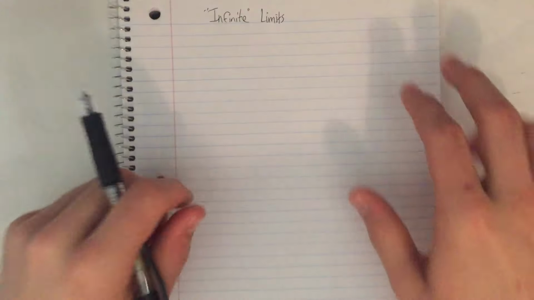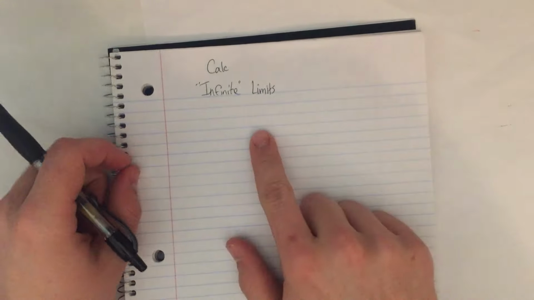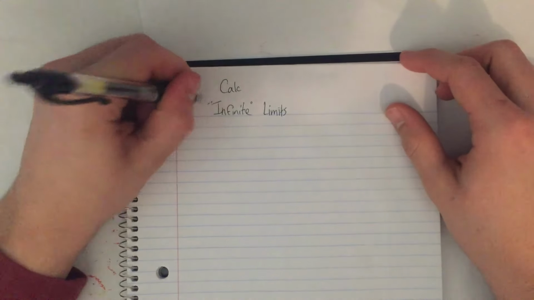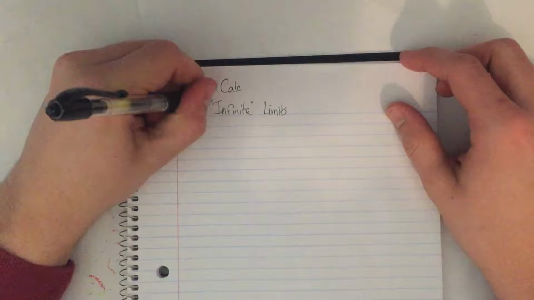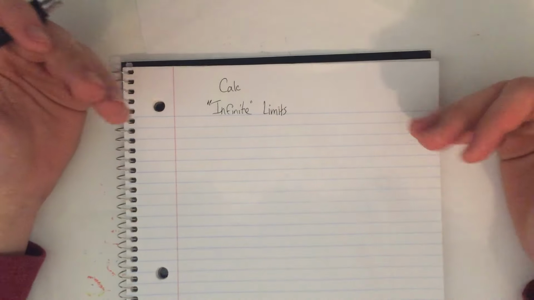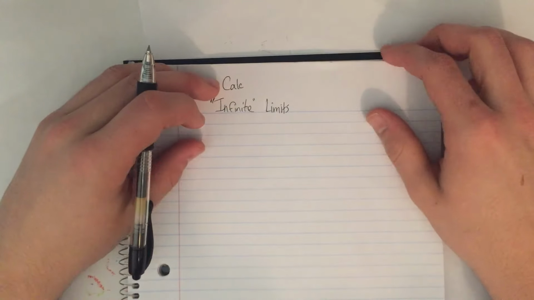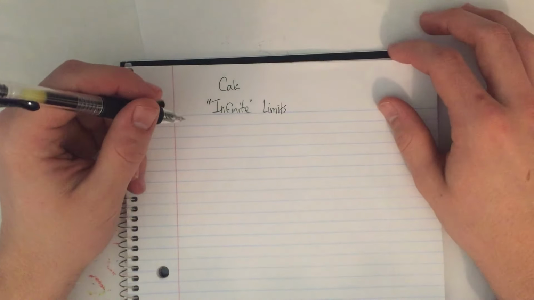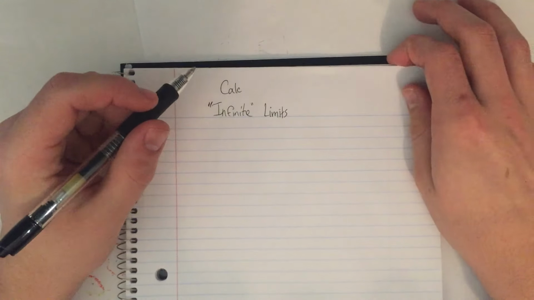Okay, so today we're talking about infinite limits. The way I think of infinite limits is as limits that are unbounded, and that's just how I define it. So that's not really correct. I don't have a major in math or anything. But basically, this states what happens.